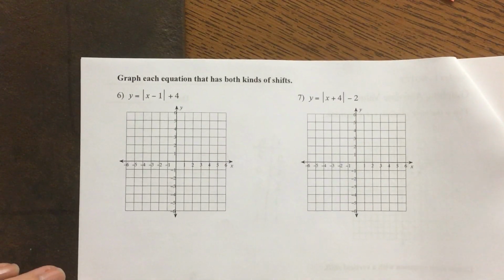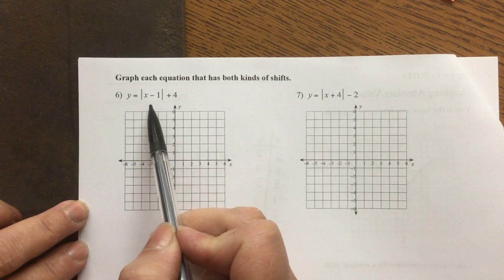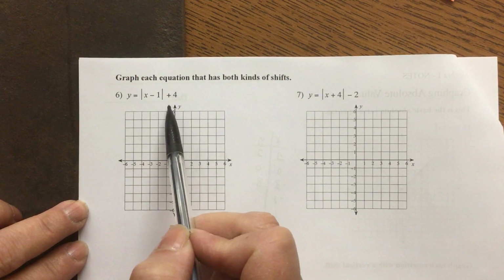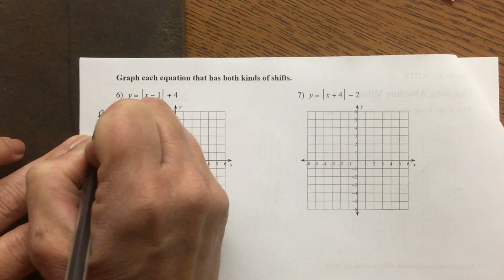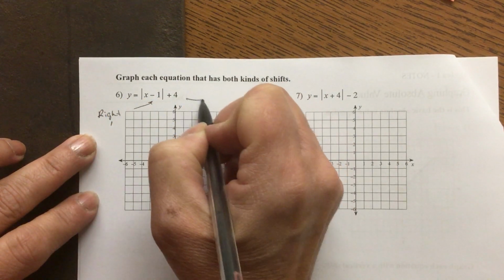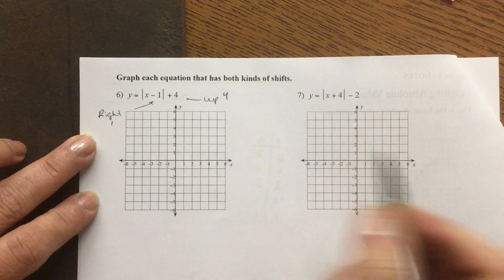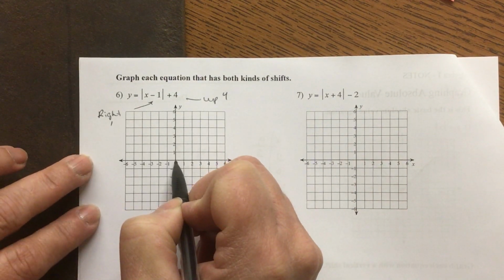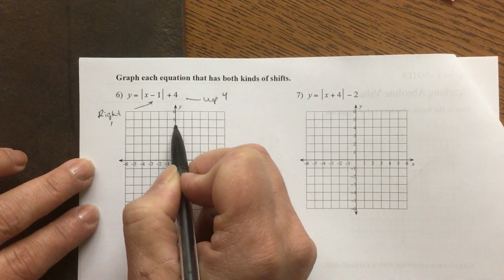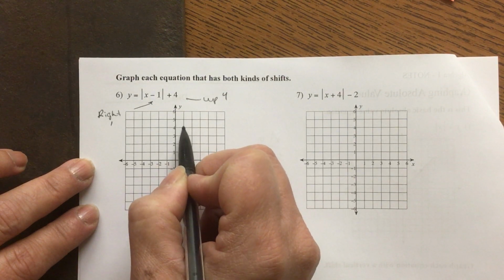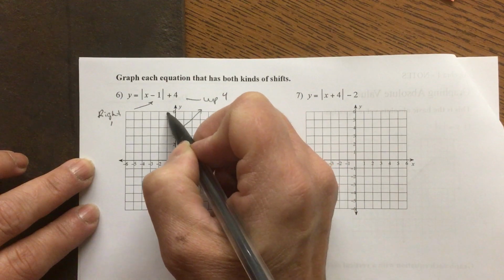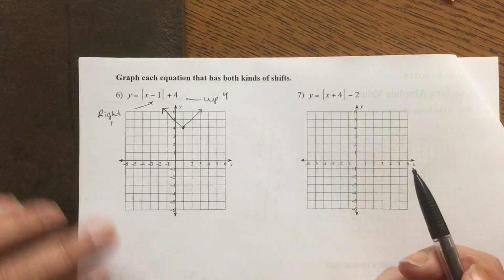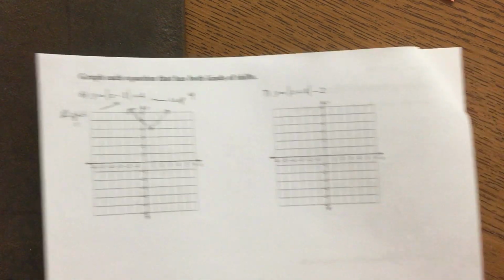Okay, we could do both. So if you have a number on the inside, it's going to go sideways. A number on the outside is going to go up and down. So this is going to move it to the right 1, and this is going to move it up 4. So you start at the origin where it normally would be, go up 4, 1, 2, 3, 4, to the right 1, and draw your dot, and that's your new vertex, the new point of your absolute value. Same shape, up 1 over 1 on each side.